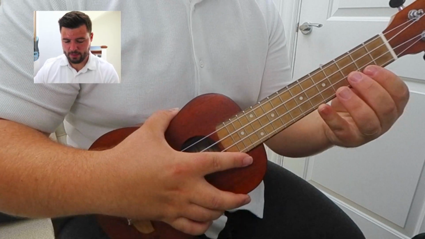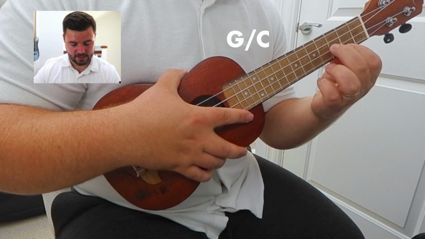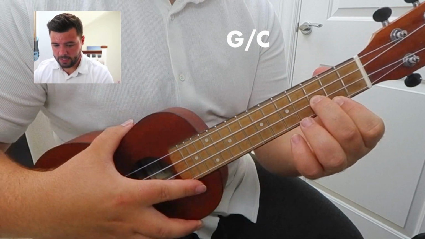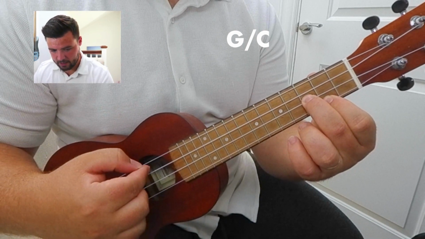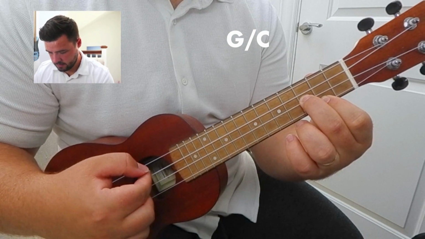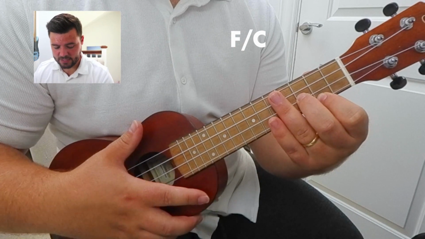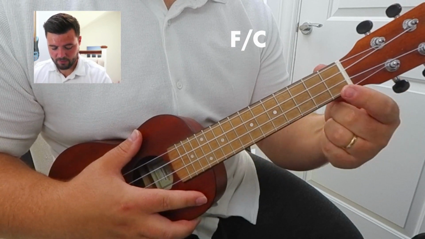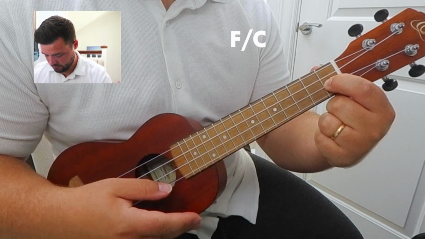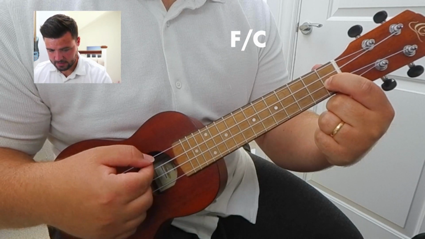And close up, how we play those is we put our first finger on the 2nd fret on the 1st string, our 2nd finger goes on the 3rd fret on the 2nd string, and we play from the 3rd string down on our right hand. That's G over C. And F over C is even simpler again. We put our first finger on the 2nd string on the 1st fret, and then we leave the 1st string open, and we leave the 3rd string open, and that sounds like this.